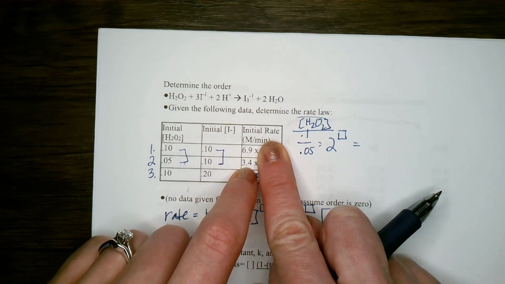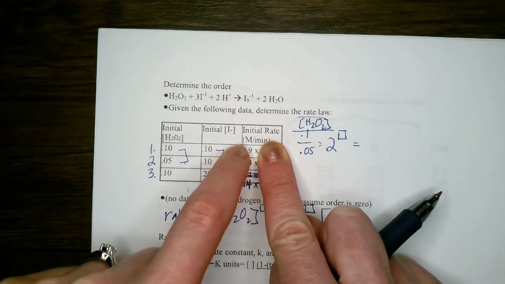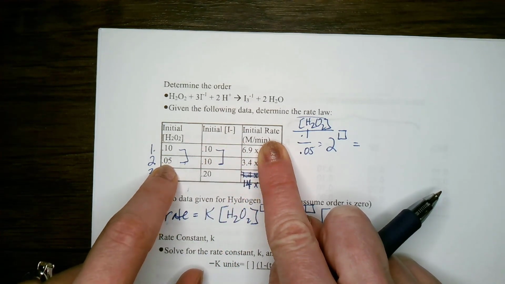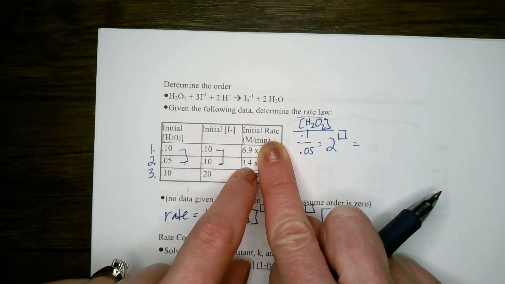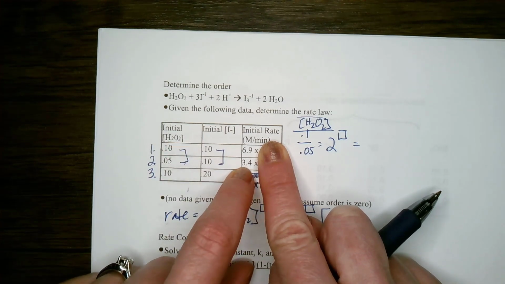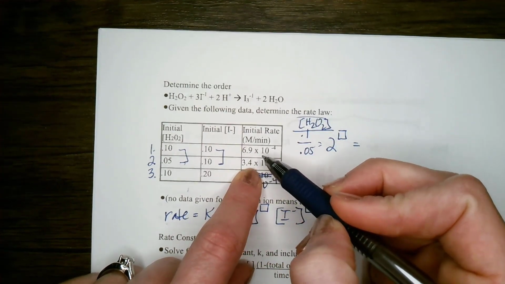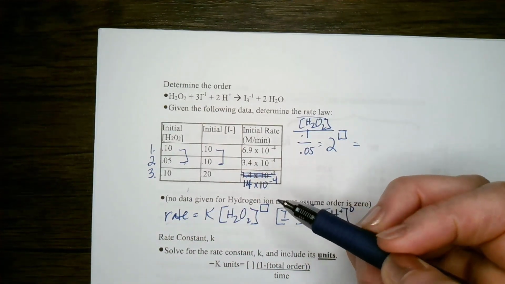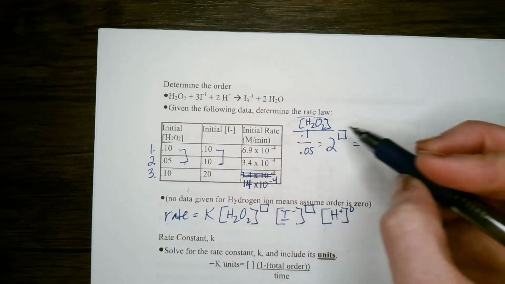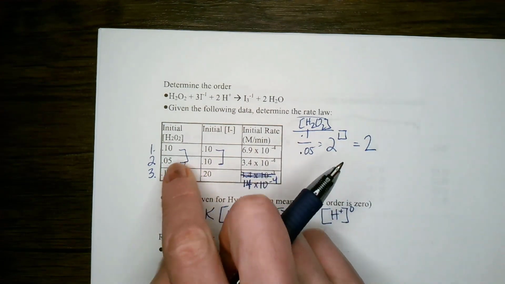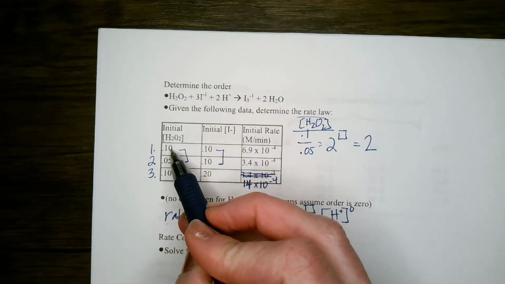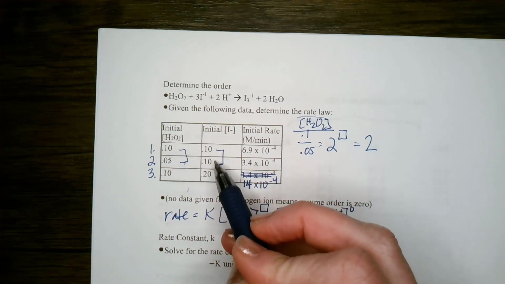And I can see that, again, if I compare like to like, if I took 3.4 and I doubled it, just like I did 0.05 and doubled it to get 0.10, I would get 6.8. And we see that this is 6.9. So with experimental data, it's never going to be perfect, but we can see that that is doubled.